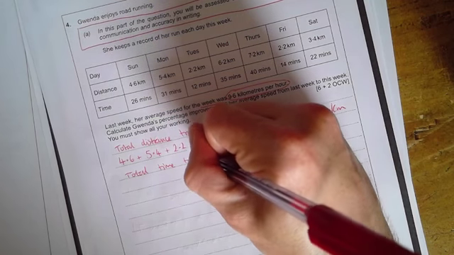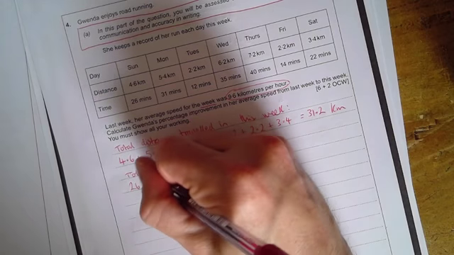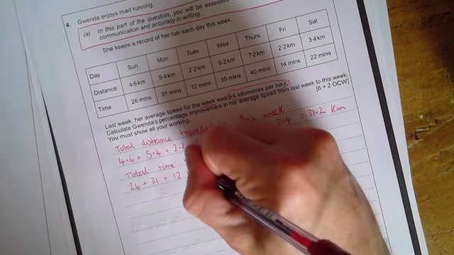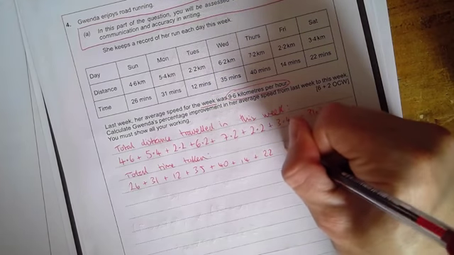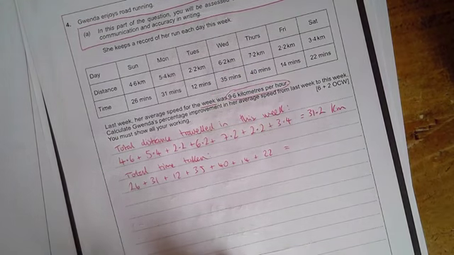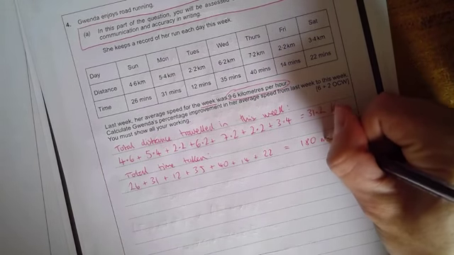taken, and again show what calculation it is you're doing. So it's 26 plus 31 plus 12 plus 35 plus 40 plus 14 plus 22. And again, I'm putting all of that into my calculator. I've pressed equals, and my answer comes to 180 minutes.